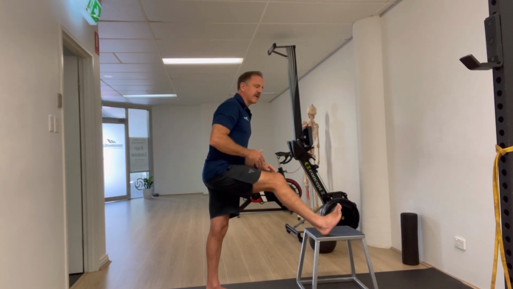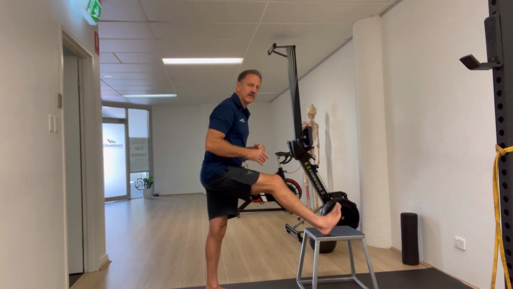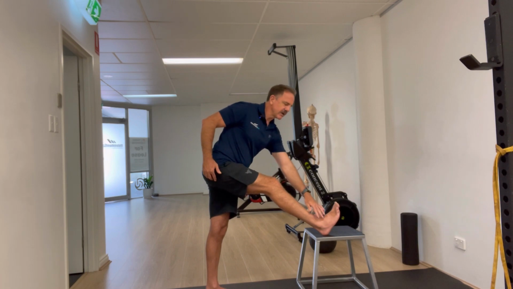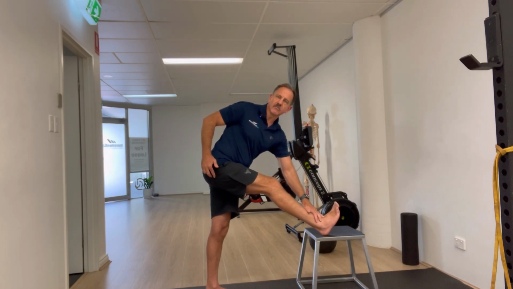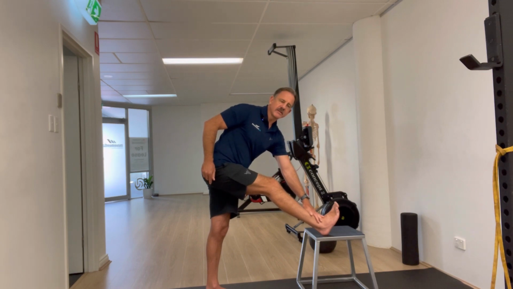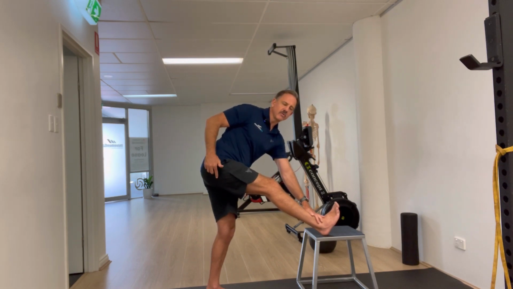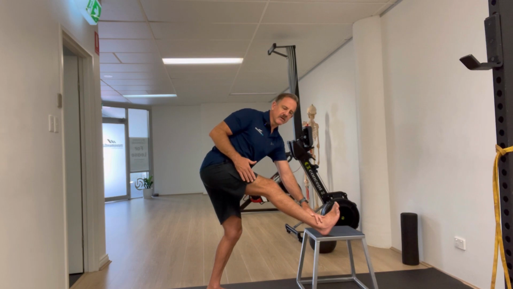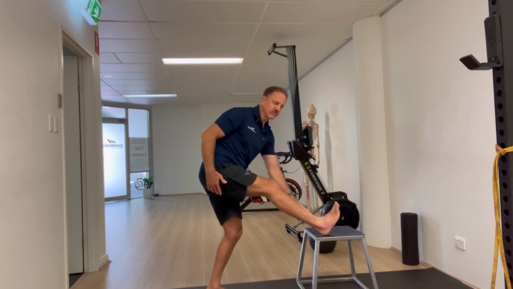If I want to give some rotational load to this, I might reach my left hand forward with my right leg here and rotate, and I can start to feel this more laterally. If I wanted to accentuate that and I move my hip towards you in the frontal plane, I'm going to really feel a strong lateral loading here.